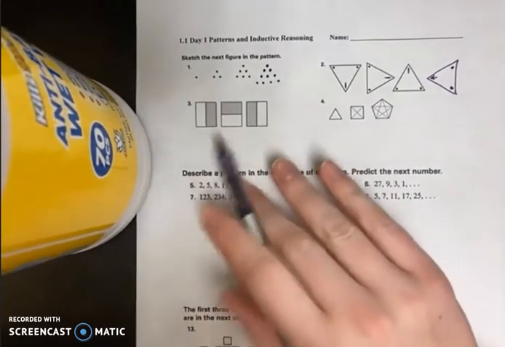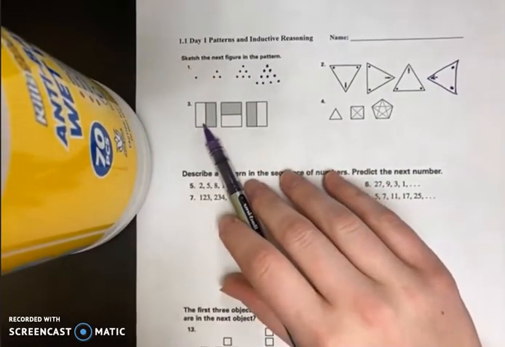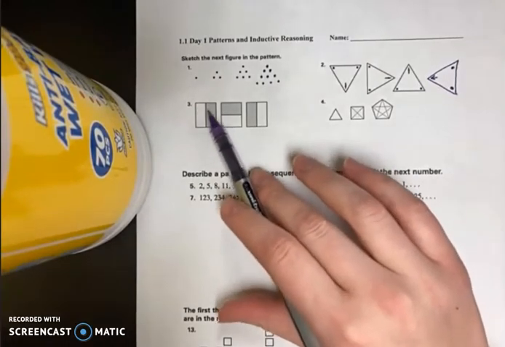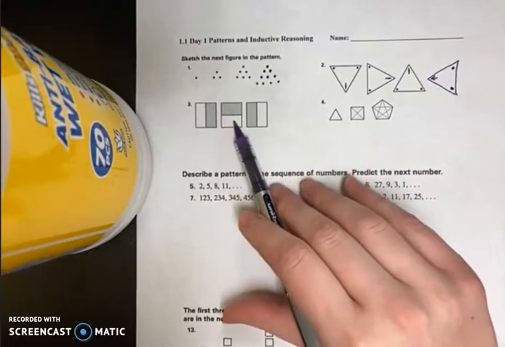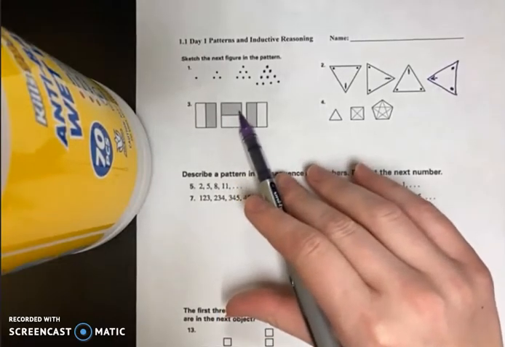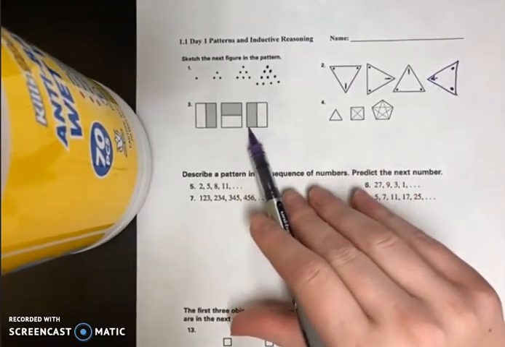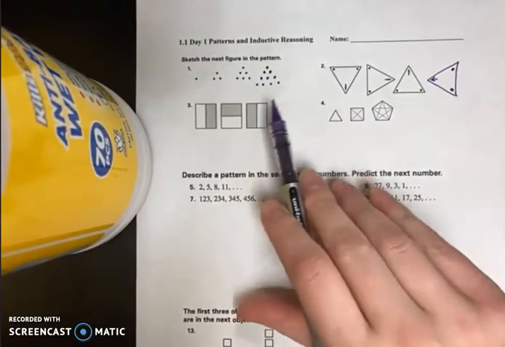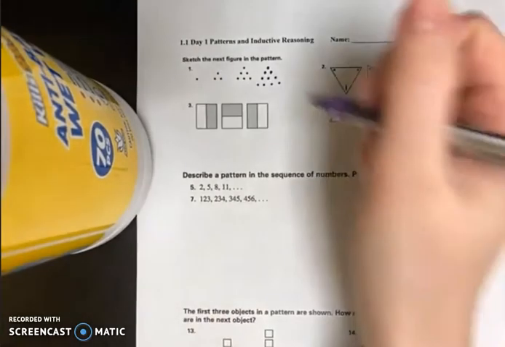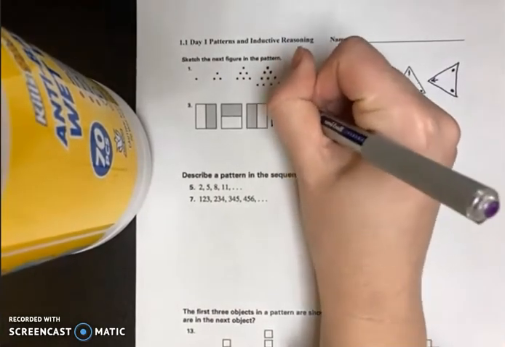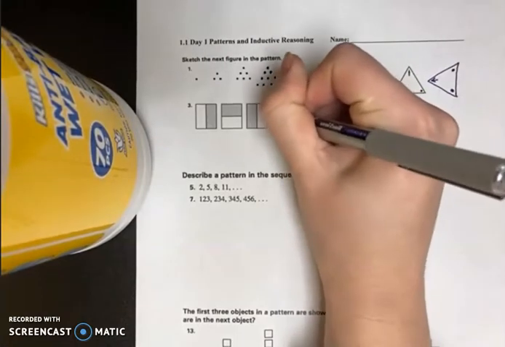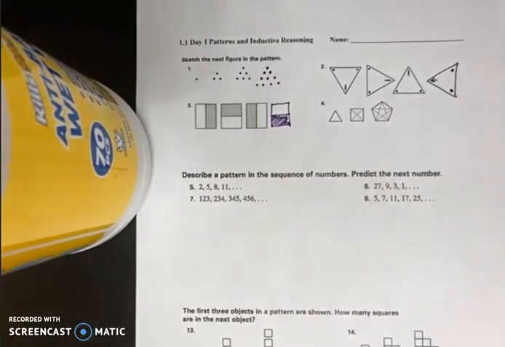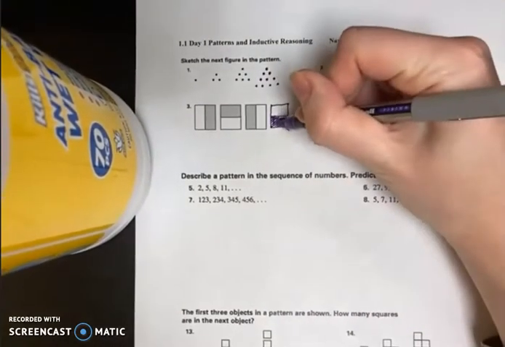Number 3, we have different rectangles. So here you can see we have a rectangle and half of it is shaded on the right. And then here we have half of it shaded at the top. Here it's left. So I've done right, up, left. The only thing is down. So my next figure, if it's following the pattern, should look something like this. I'm going to shade that a little bit more.